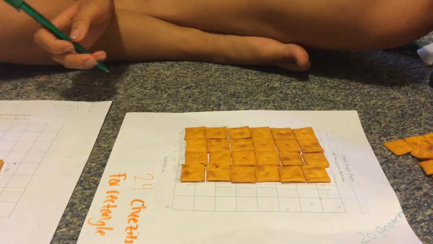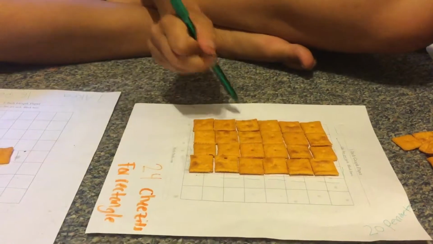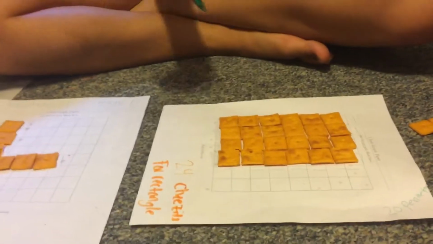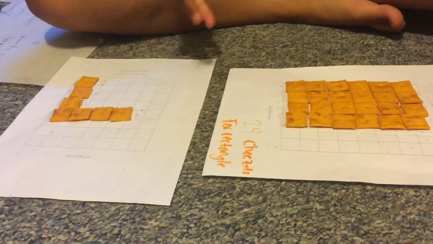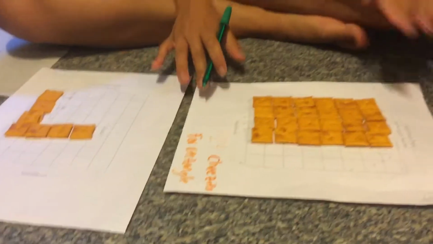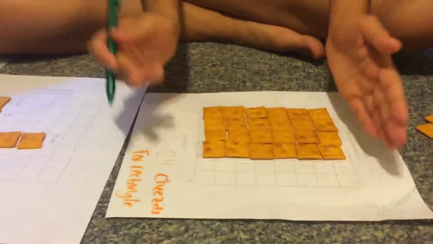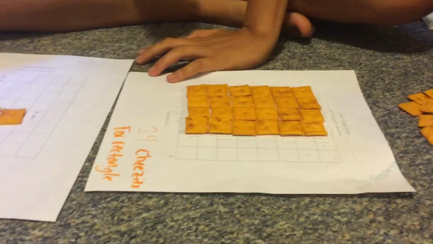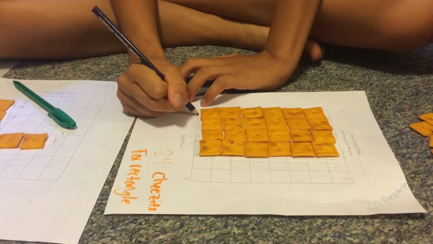Now let's find the perimeter. For the perimeter, you can either add up all the sides, so 6 plus 6, since those are the 2 lengths, and 4 plus 4, which are the 2 widths, and that will give you a perimeter of 20. Or you can just find the edges. Just count the edges in the more illustrative version. With this green, or any color you want to use, we just count the edges.